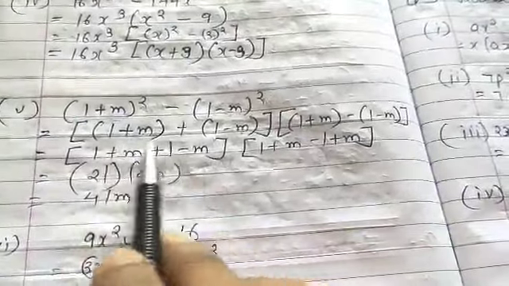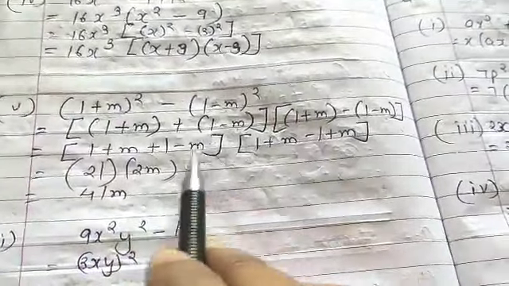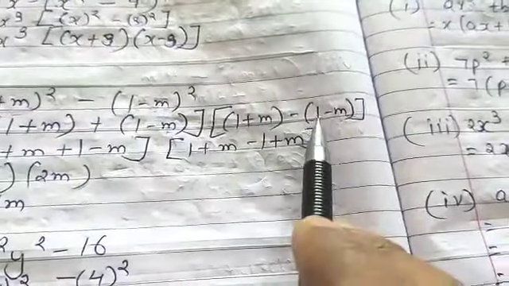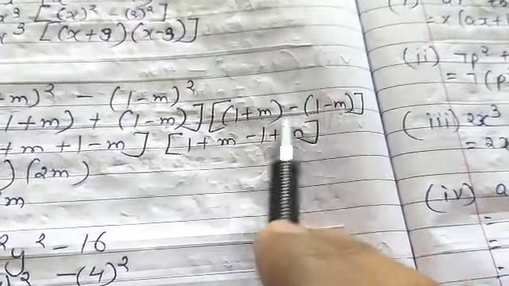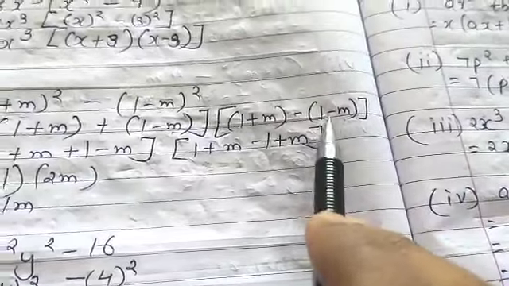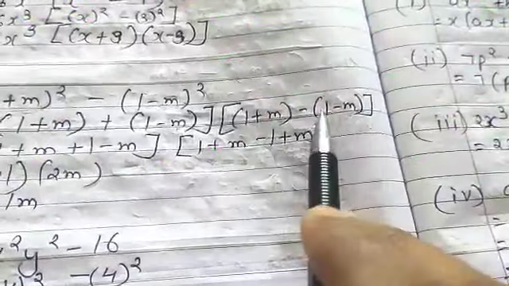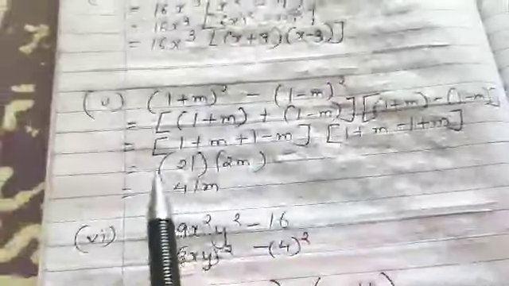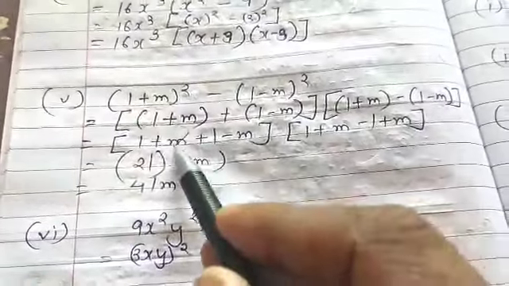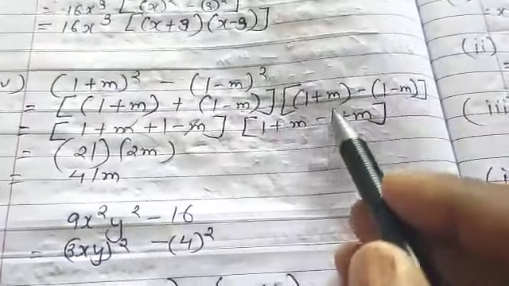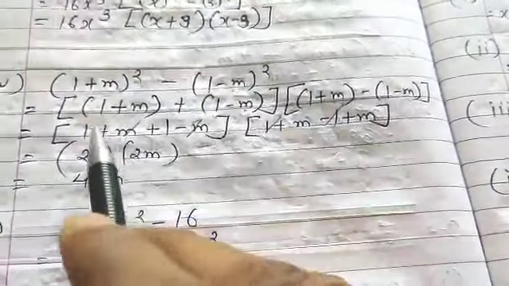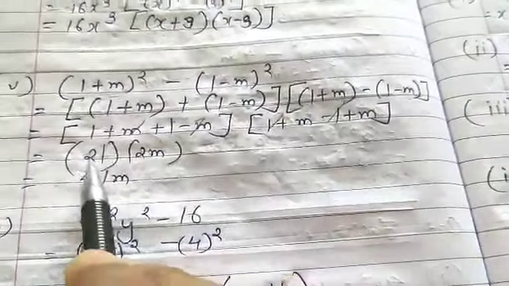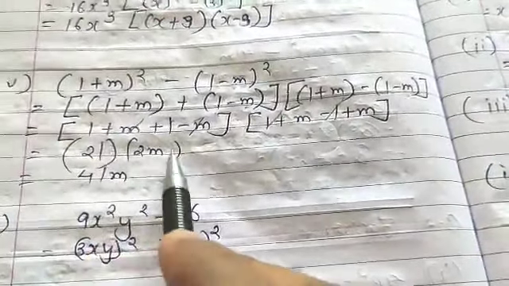Then when you open the bracket, that is L plus m plus L minus m, and (L plus m) minus (L minus m), here outside the bracket there is a negative sign, so this sign will get changed. That is, positive L will become negative and negative m will become positive. Now see if any cancellation is possible. So m and m will get cancelled, and here L and L will get cancelled. That is, L plus L is 2L, and m plus m is 2m. So 2 into 2 is 4, and L and m.